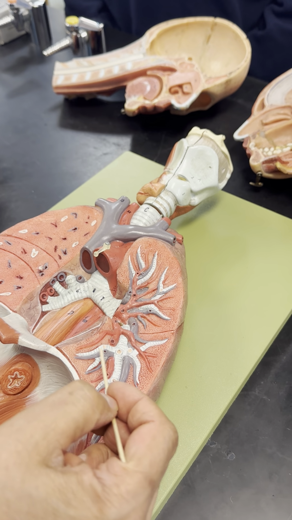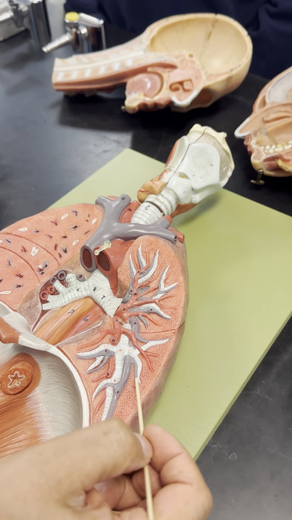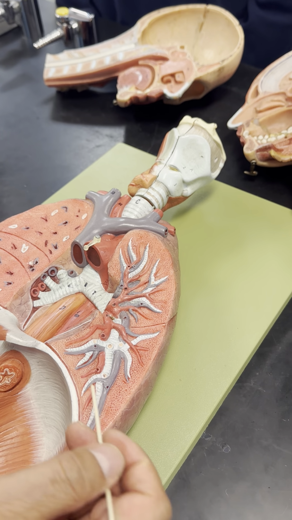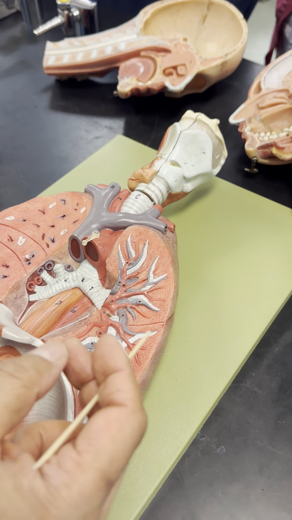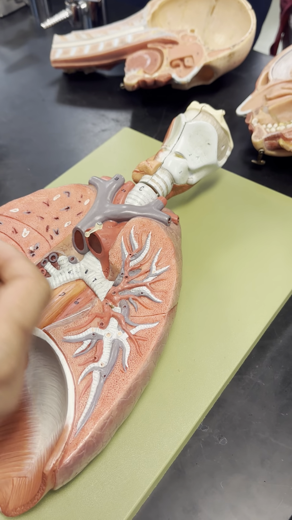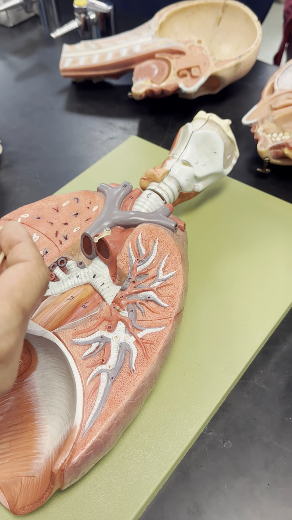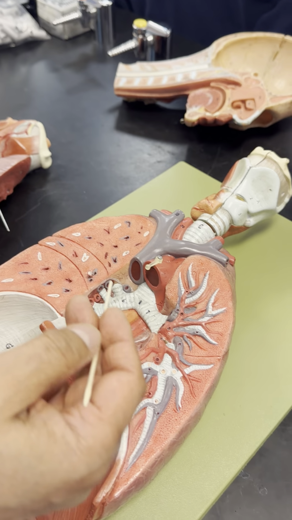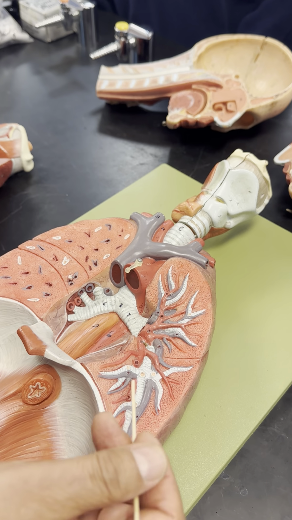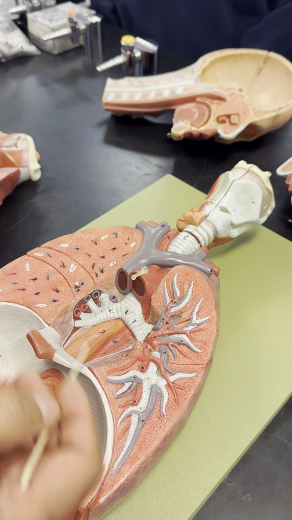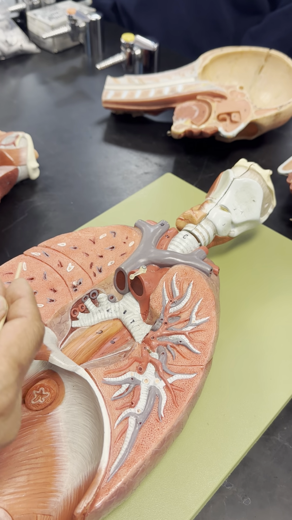This bronchus turns into tertiary bronchi. Tertiary bronchi eventually turn into bronchioles. Bronchioles don't have any kind of cartilage. They are surrounded by smooth muscle, and bronchioles end with the alveoli, the air sacs. You cannot see the air sacs here.